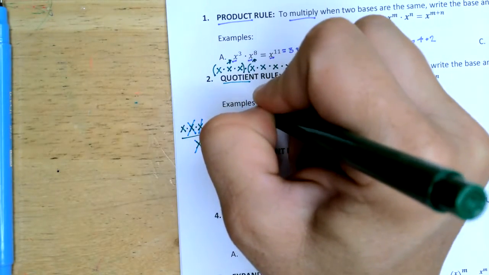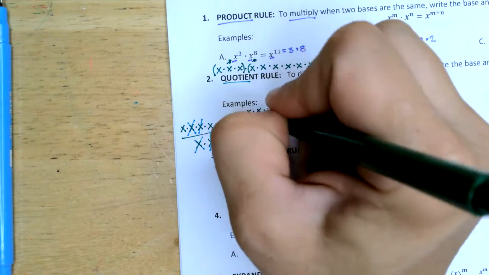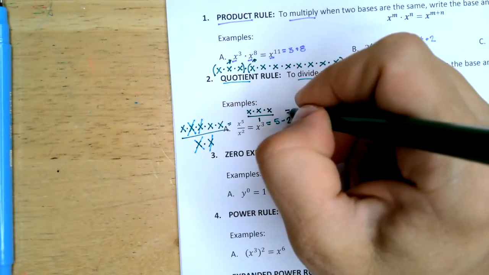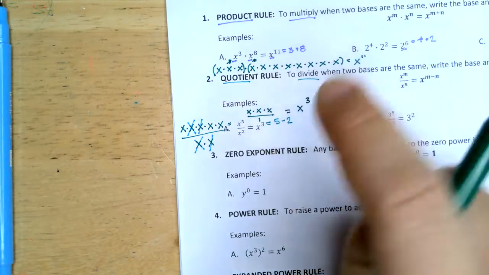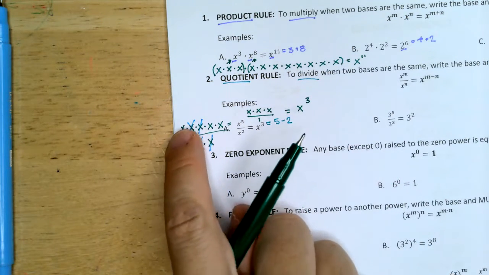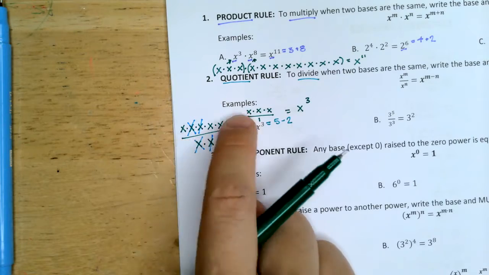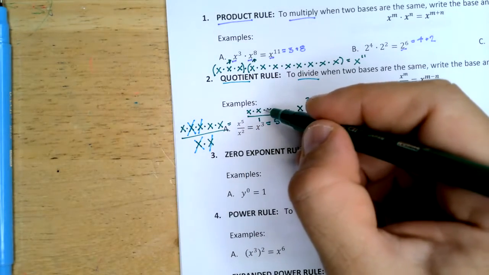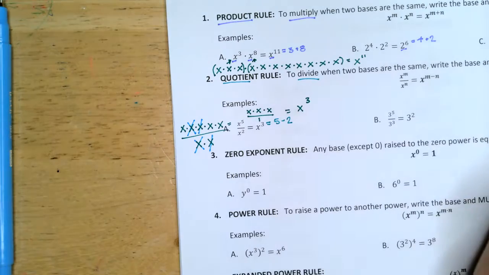3 x's on top, right? There's nothing on the bottom, so I'll just leave it as a 1. That's x to the 3rd power. So we either subtract the 5 minus 2, or you can write them all out and then just collect whatever is left over. So there were 3 x's on top, nothing on the bottom.